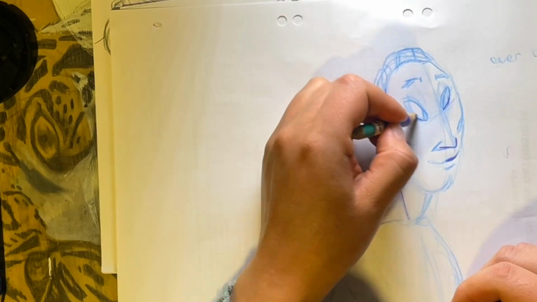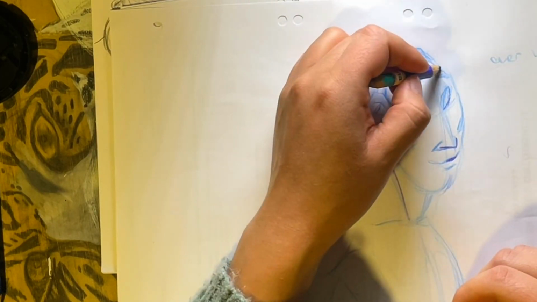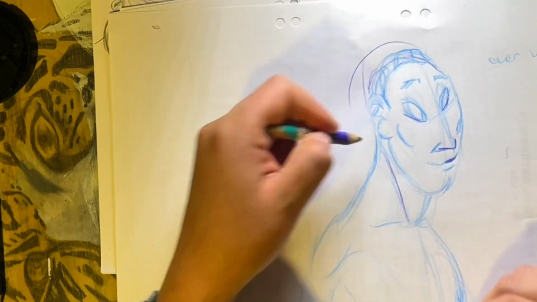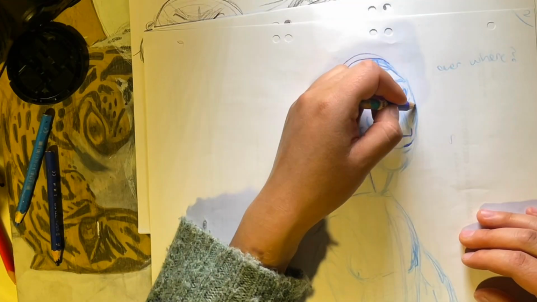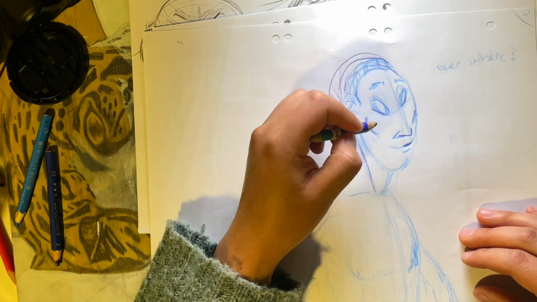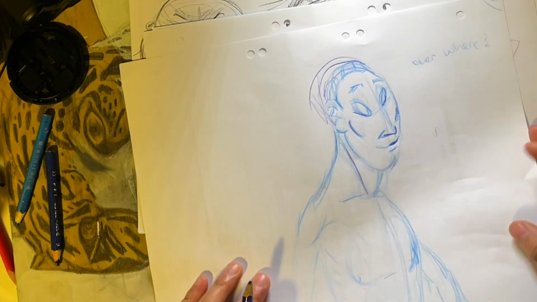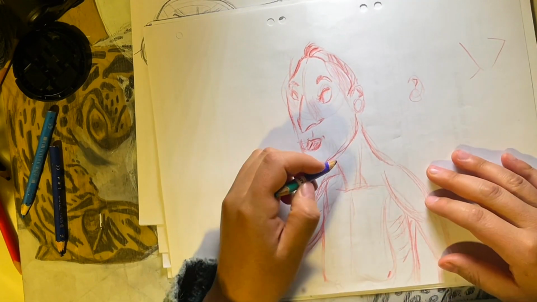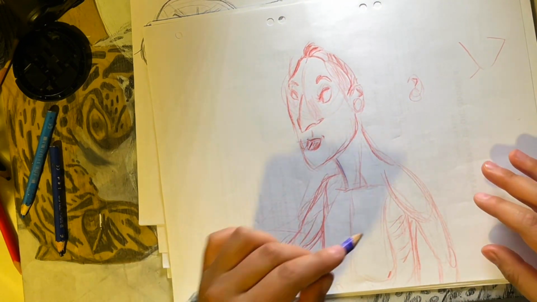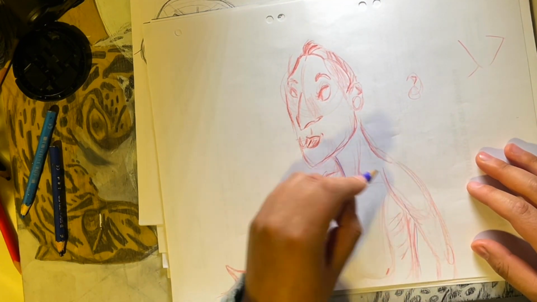Maybe the eyes are too high, but I like that too. Maybe the head should be bigger in the back. But I like these muscles here, look. Yeah, anyways, let's continue. More expressions. Wow, this pose is really stiff, but I really like it.